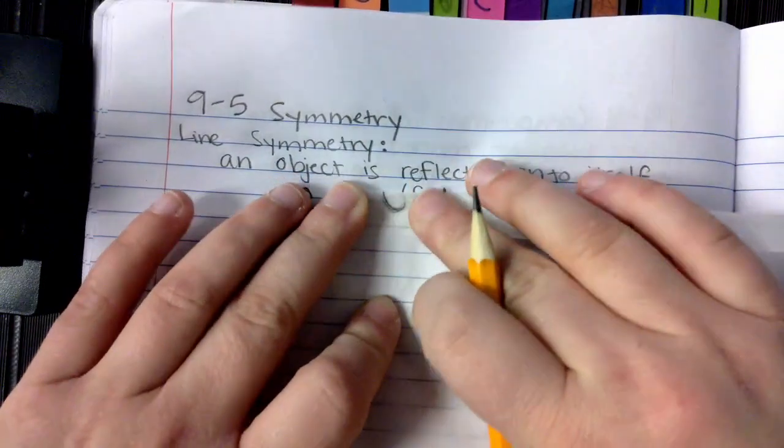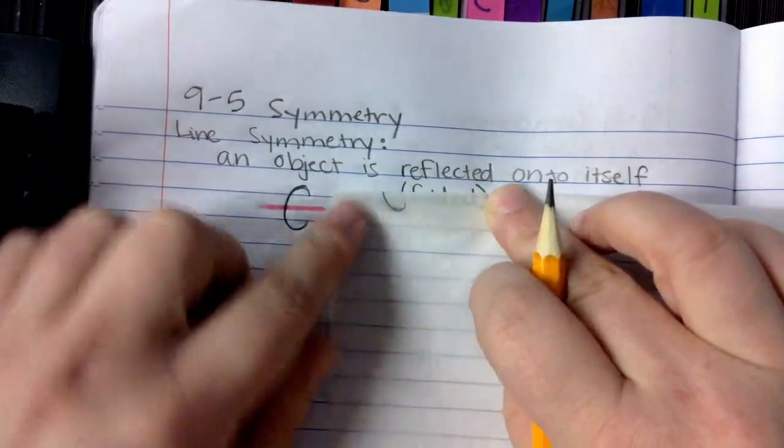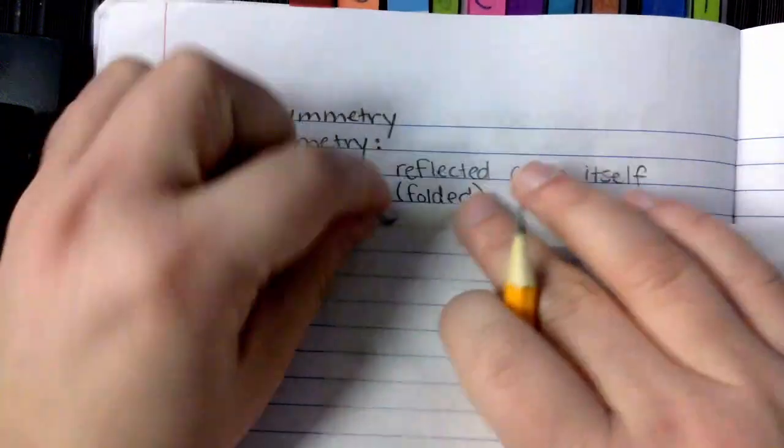Okay, we call this patty paper. I don't know why. Oh, because it's called Dali patty paper. I don't know.